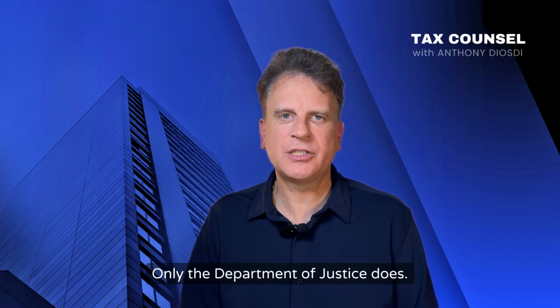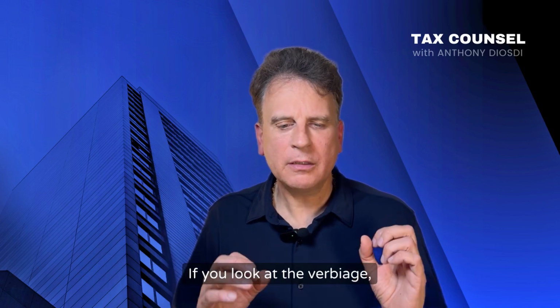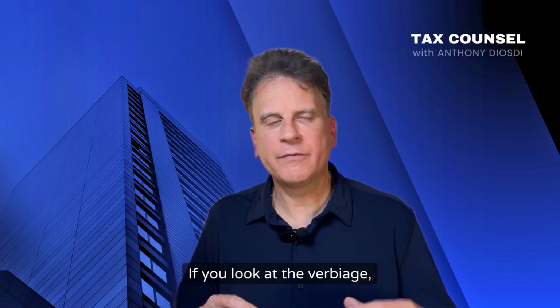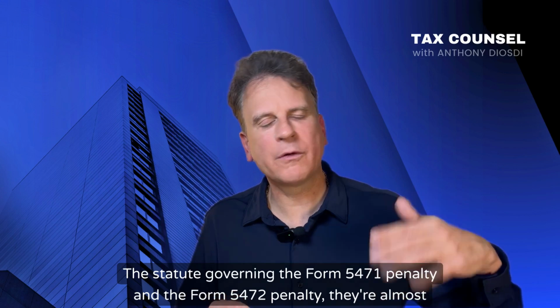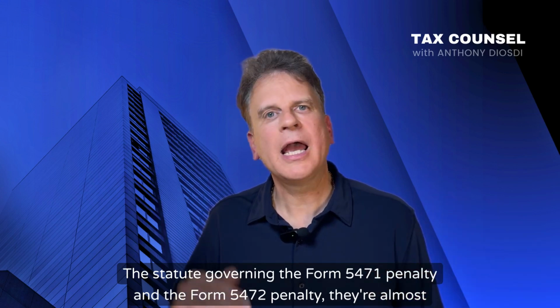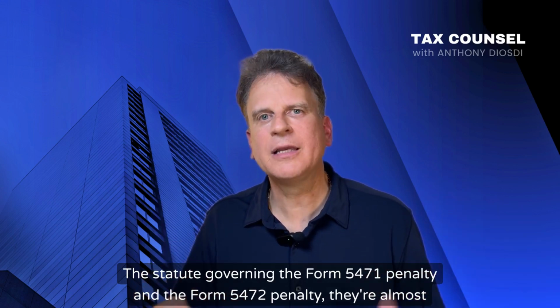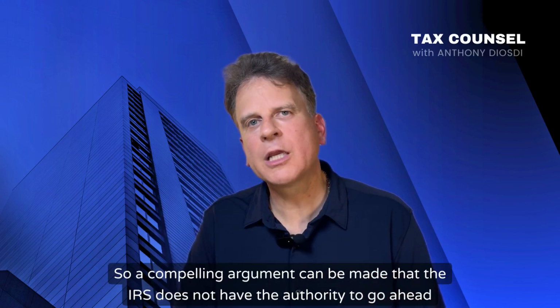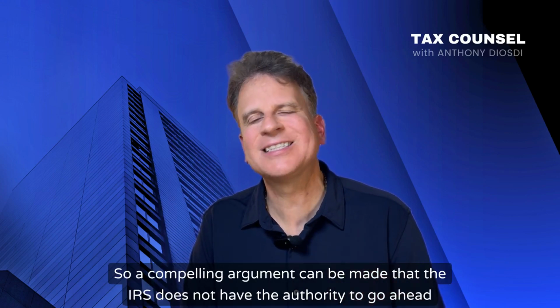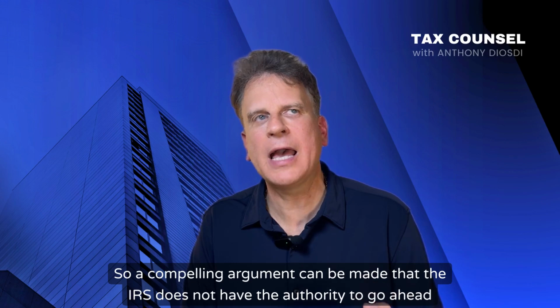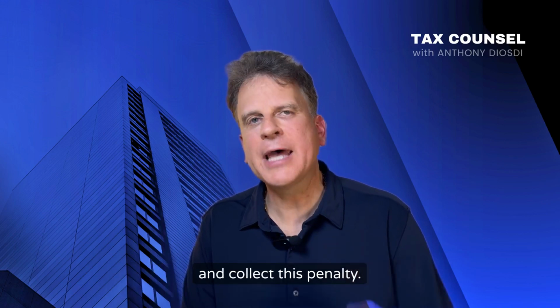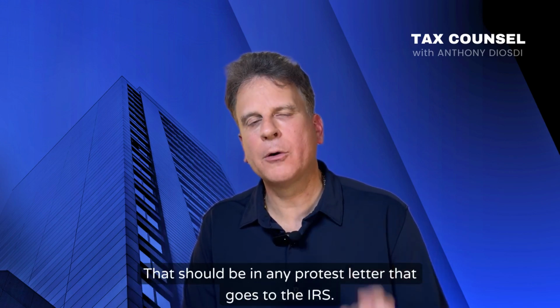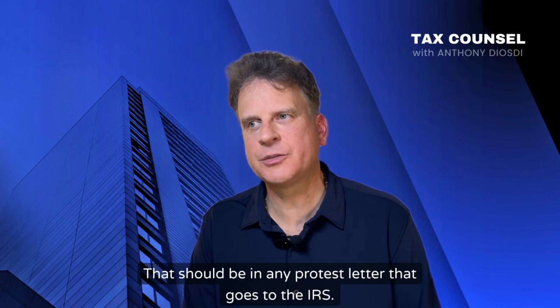Only the Department of Justice does. If you look at the verbiage, the statutes governing the Form 5471 penalty and the Form 5472 penalty are almost identical. A compelling argument can be made that the IRS does not have the authority to collect this penalty. That should be in any protest letter that goes to the IRS.